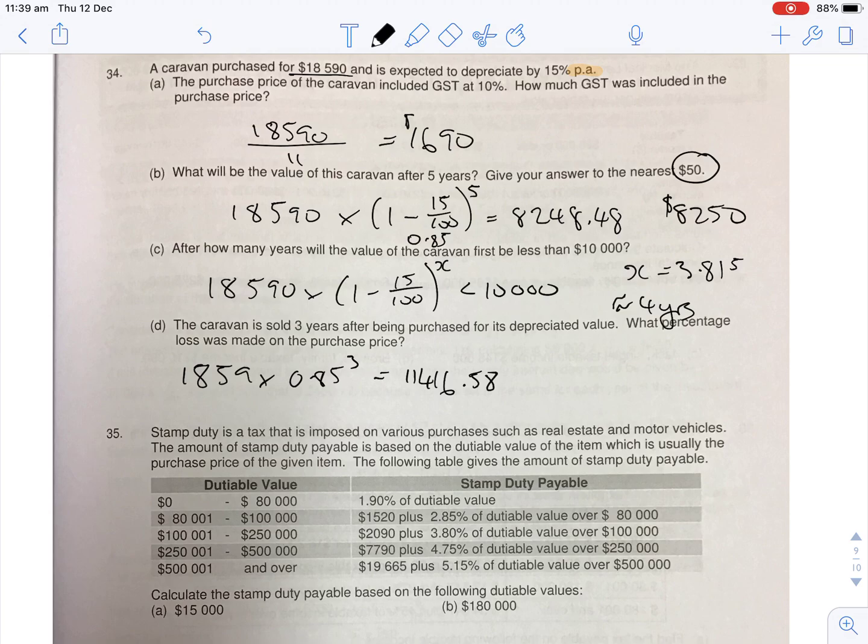And so what percentage loss? I'm basically doing 11,416.58, the new price, over its original price, which was the 18,590. That on its own would just be a multiplier. So I'll just pop that into my calculator. That would give me a multiplier of 0.61.